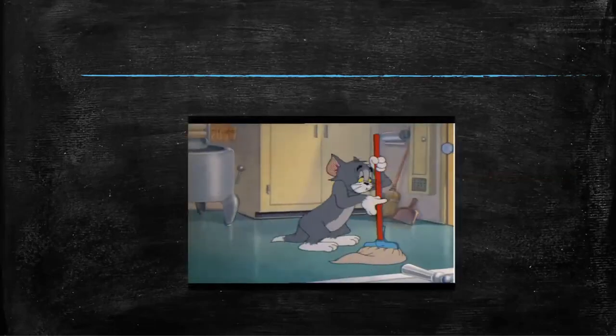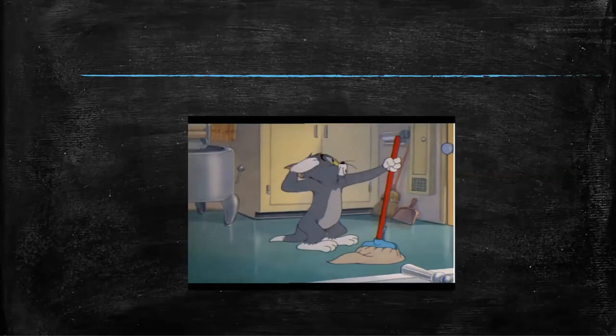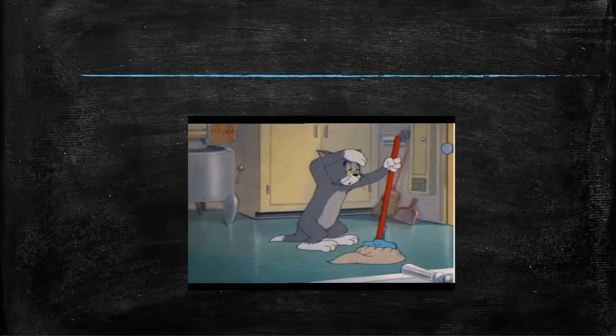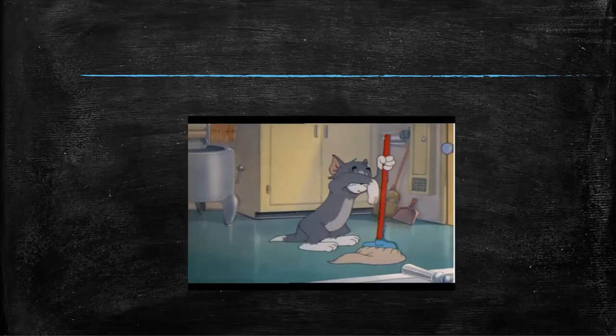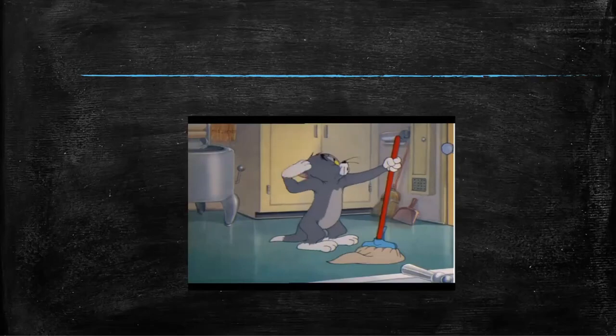Students, observe this image and tell me what is Tom doing? Absolutely correct. He is cleaning the floor. So does he apply the force to clean the floor? Yes, he does apply force to clean the floor.